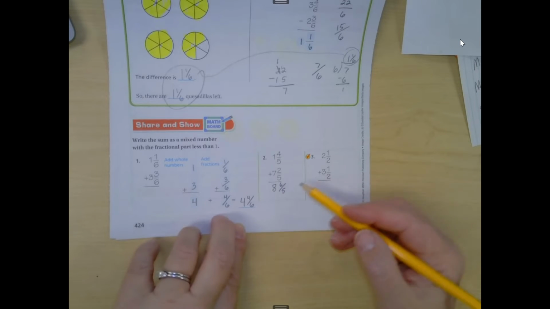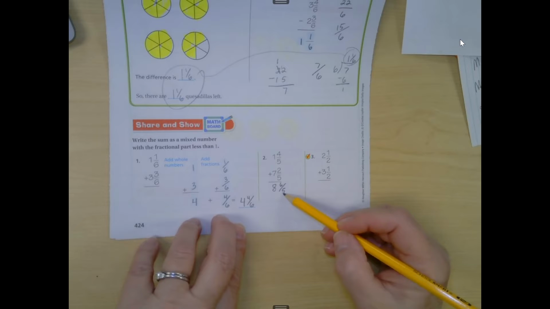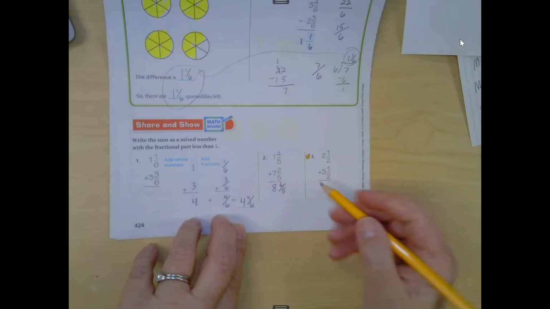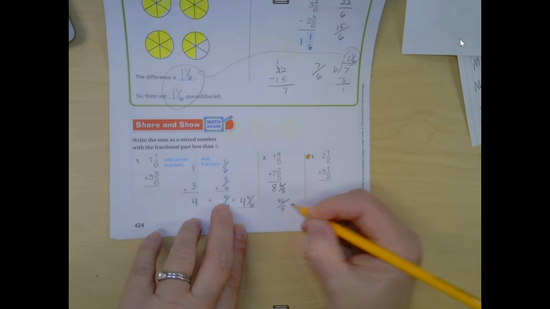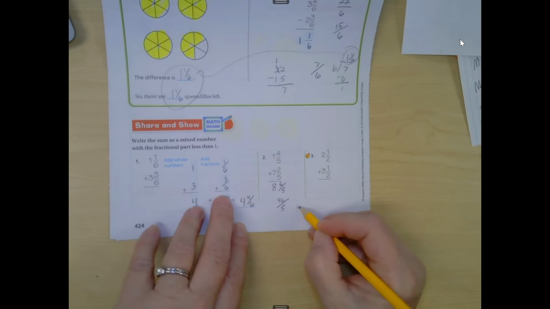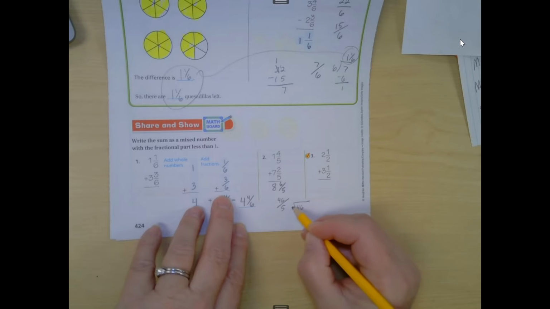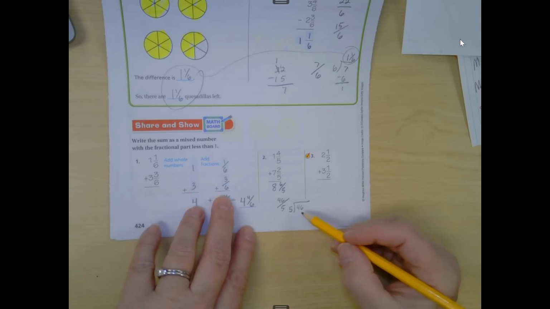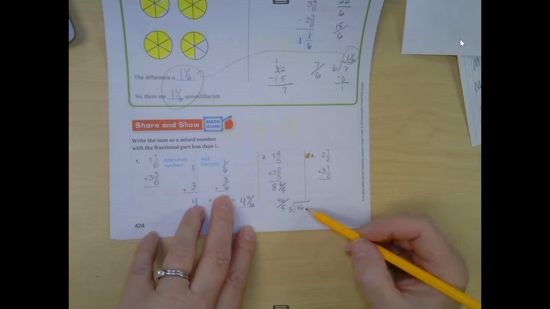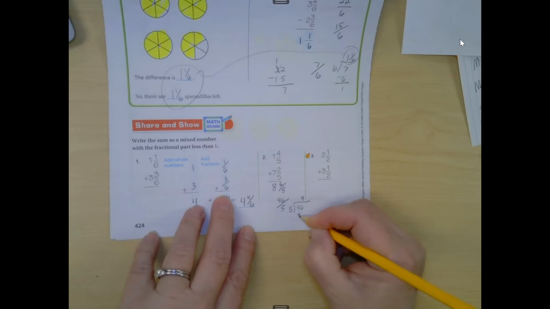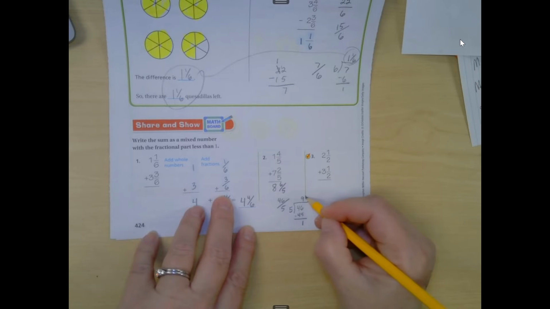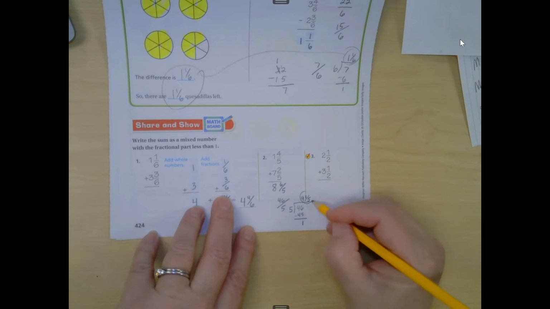Let's do 8 times 5 is 40 plus 6, so that's 46/5. That's the same as saying 46 divided by 5. Okay, 5 goes into 46 9 times. I subtract and I have 1 left over. So our final answer is 9 and 1/5.